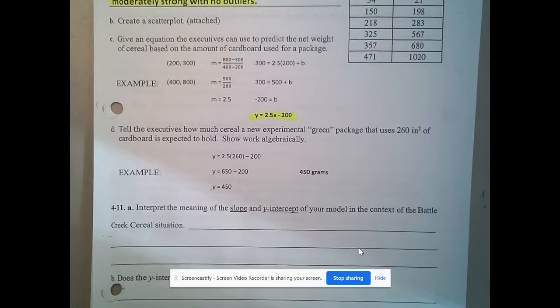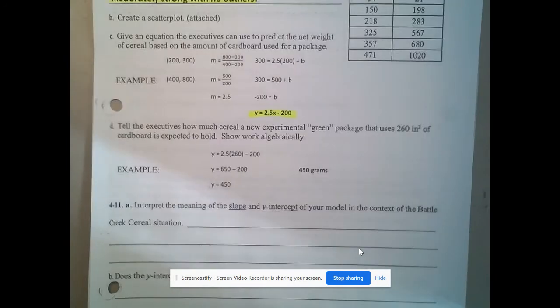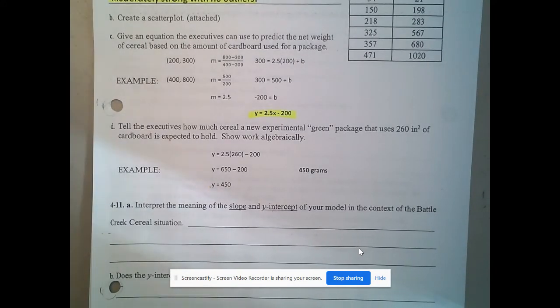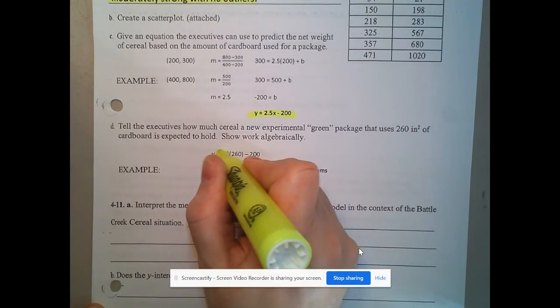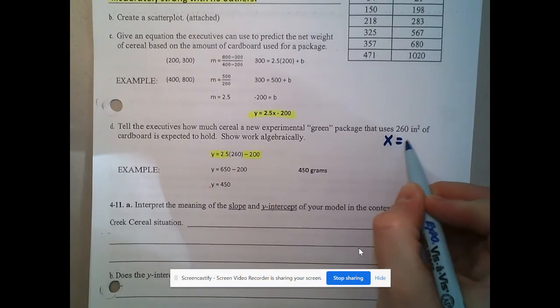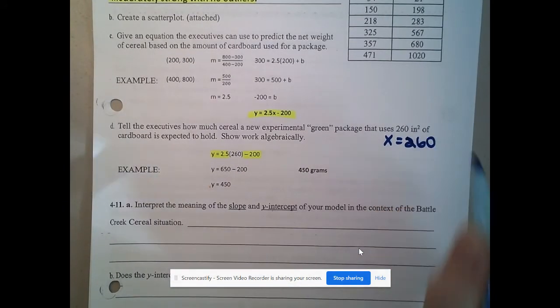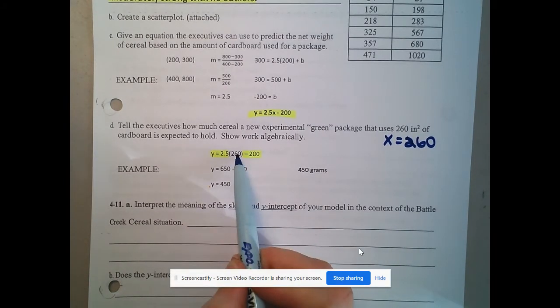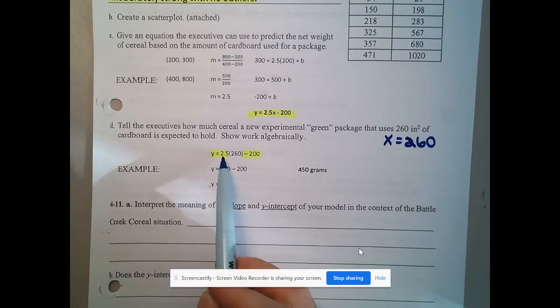Tell the executives how much cereal a new experimental green package that uses 260 square inches of cardboard is expected to hold. So what we would do is use our new equation, y equals 2.5x minus 200, and then we plug in 260 as our x value, because if you remember on the graph, the x-axis had packaging. 2.5 times 260 is 650, take away 200, and we get 450.